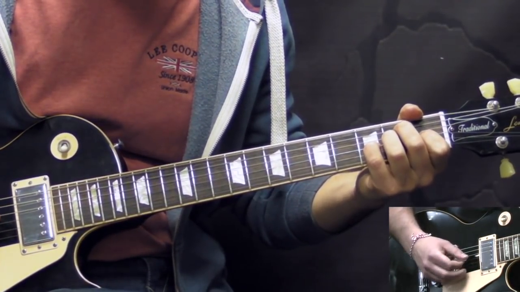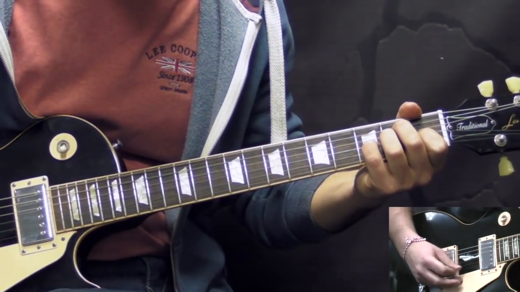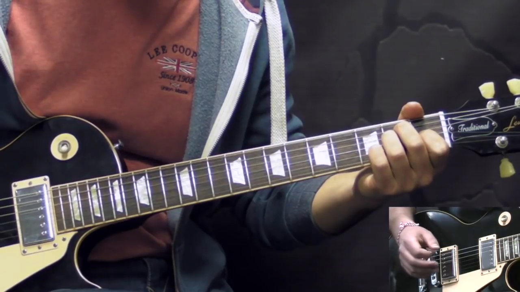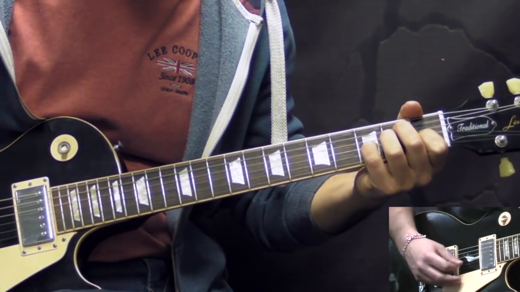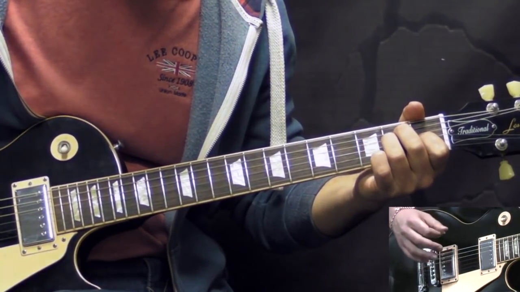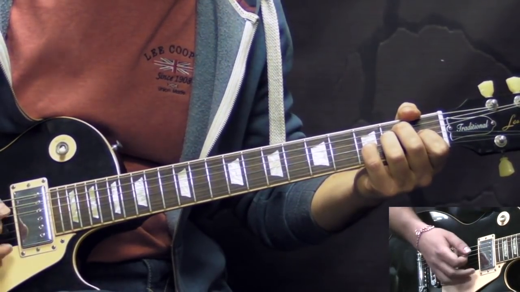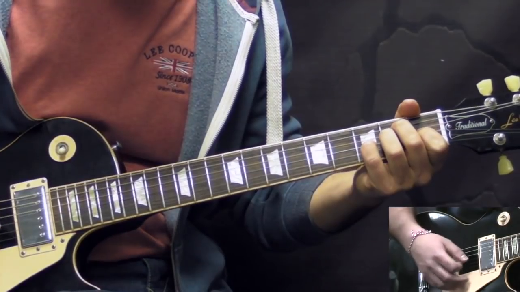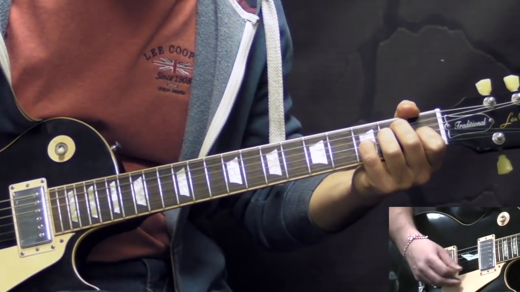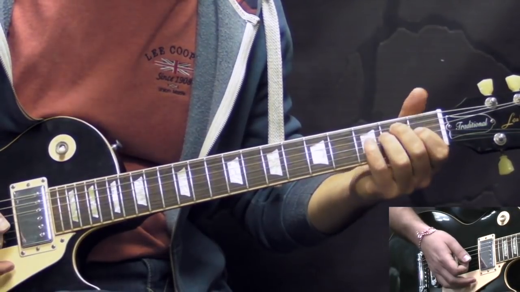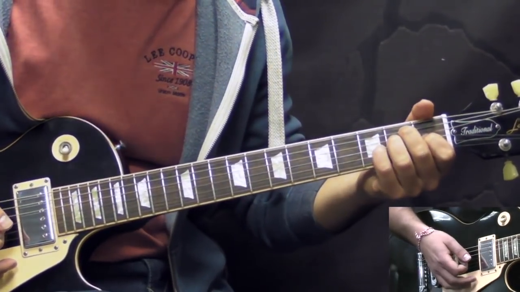One more time. And I forgot to mention, when he plays this the second time, he would hit the chord twice, so it would be like that. Okay? So that's the intro riff.